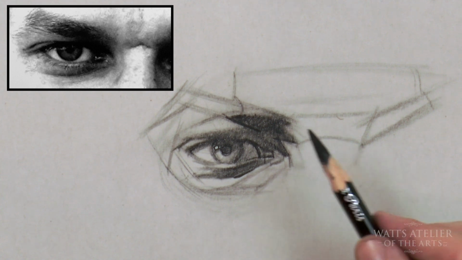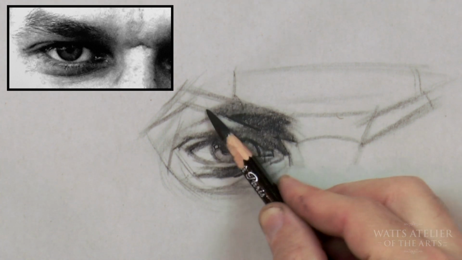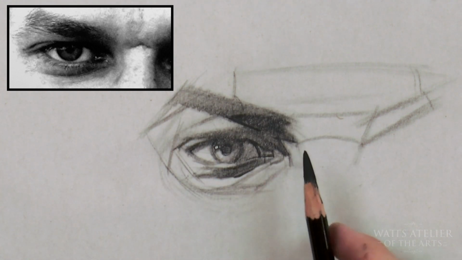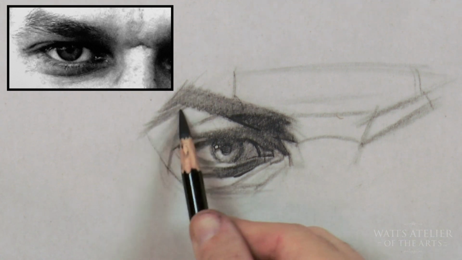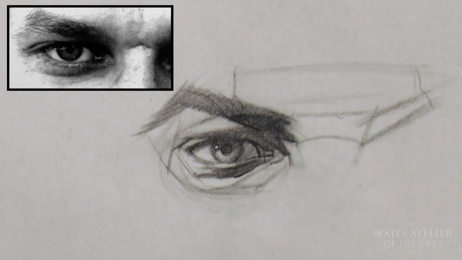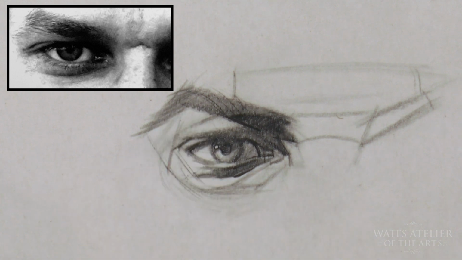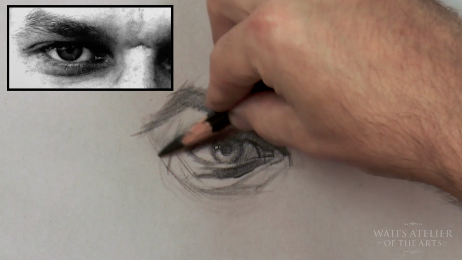And let's see, essentially the eyebrow has a growth to it, so the hairs usually go kind of like that, and then kind of like that. So that can help with the marks you're making and the angles you're using. Right?